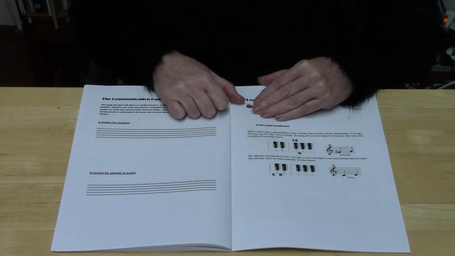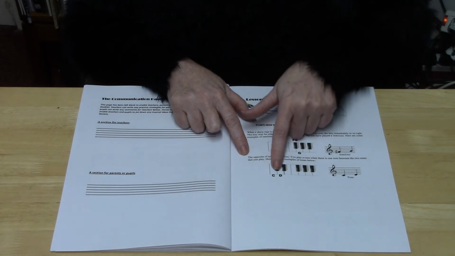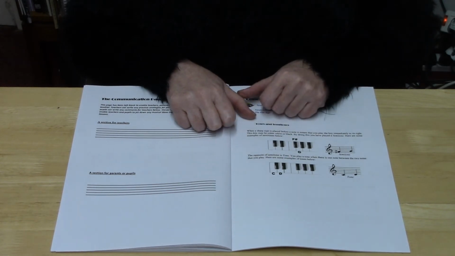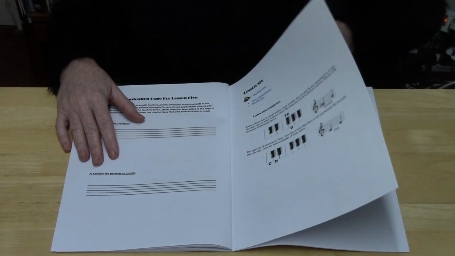Now the opposite of semitone is a tone. Now with a tone, you always have one note in between. And that's how you see the difference between a tone and a semitone.